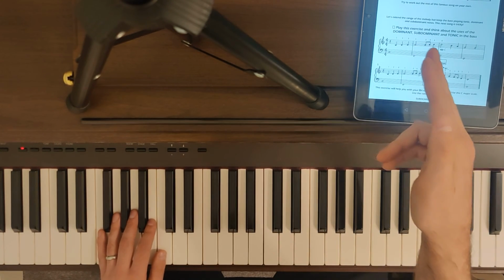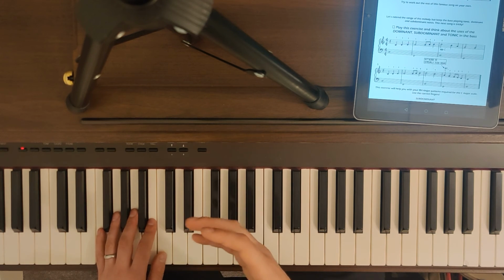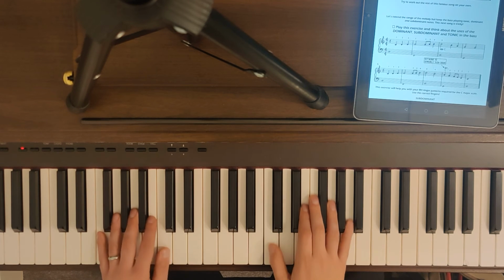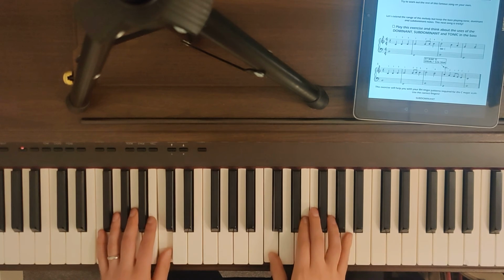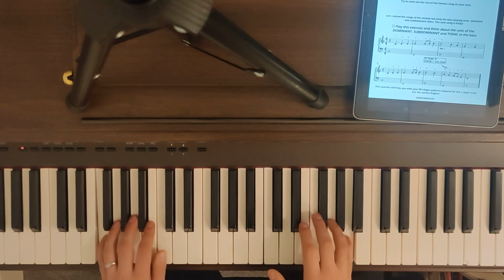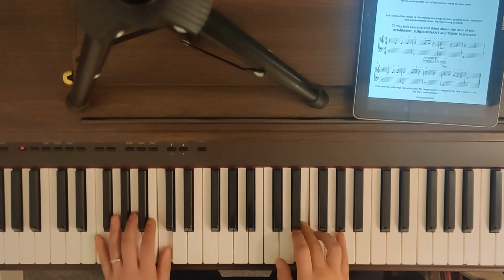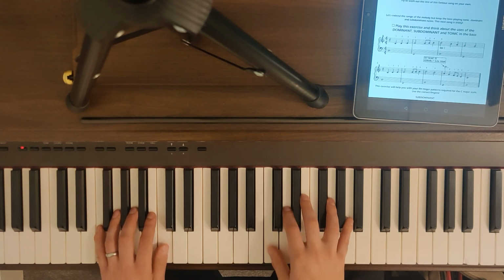Either read the notes in the left hand, or just try and figure it out using your ears. One of them will sound better than the others, and see what happens. Here we go. 1, 2, 3, 4. And again, 1, 2, 3, 4.